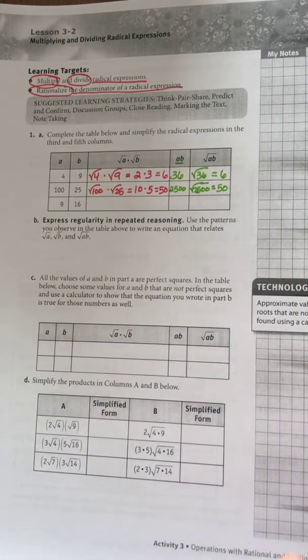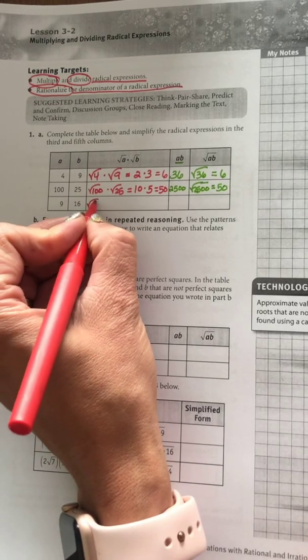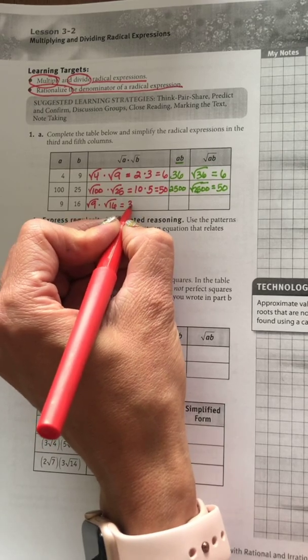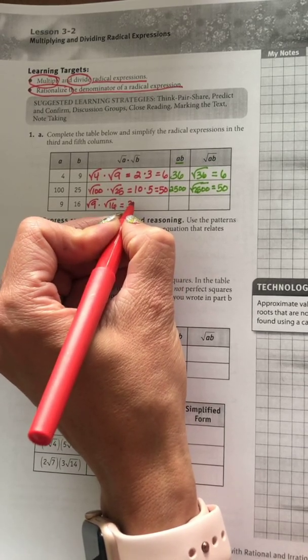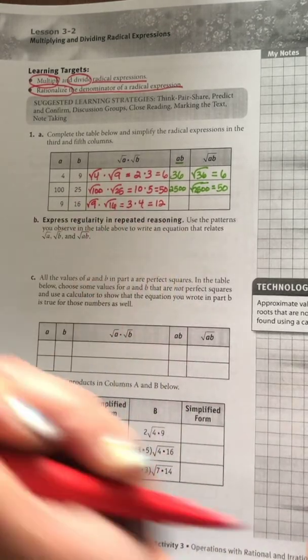Okay. Third row here, we have A and B, 9 and 16. So let's try square root of 9 times square root of 16. The square root of 9 is 3. The square root of 16 is 4. 3 times 4 is 12.